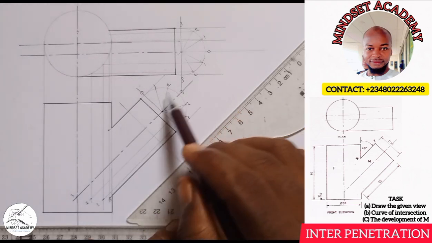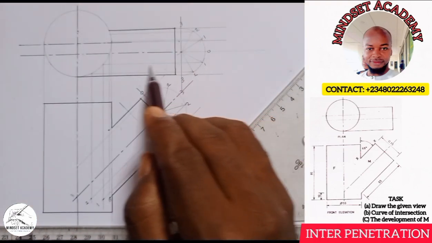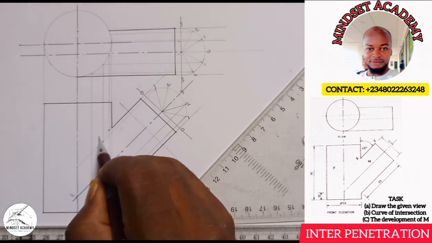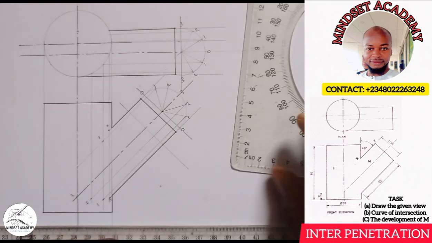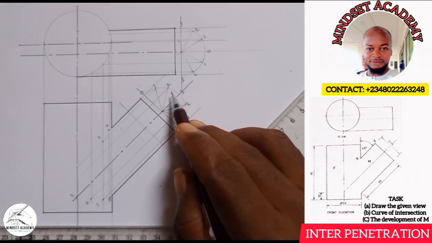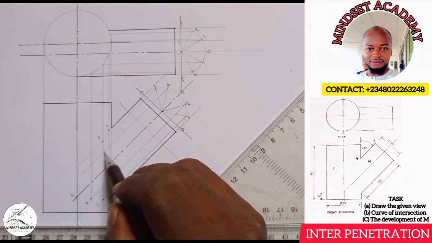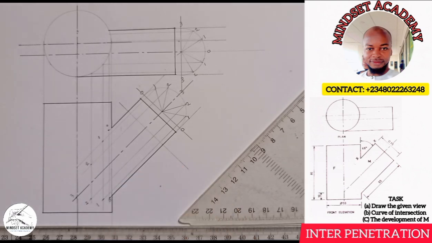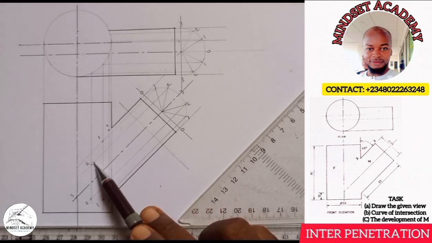Then we have 1 again. If I project 1 here, 1 is meeting 1. Can you see that? This is 0, this is 1. If I bring down 2 here, 2 is meeting 2 here. This is 2, right? It is meeting 2 here. So 0, 1, 2. 0, 1, 2. Then 3.